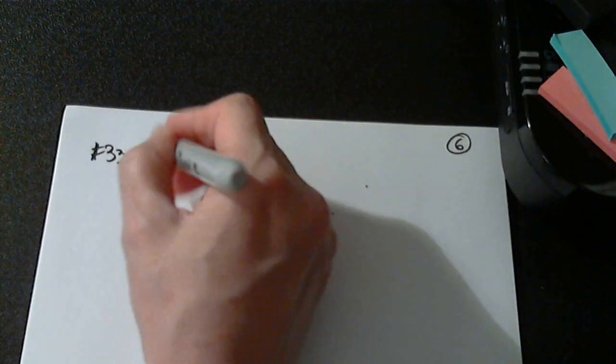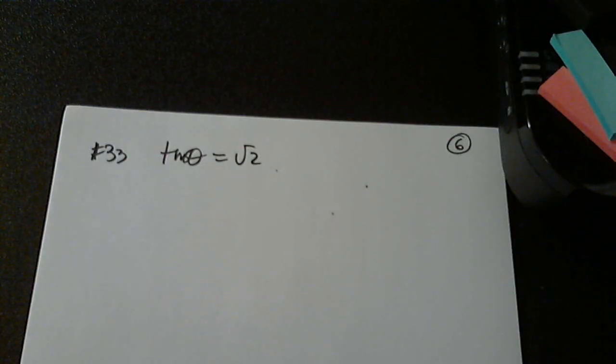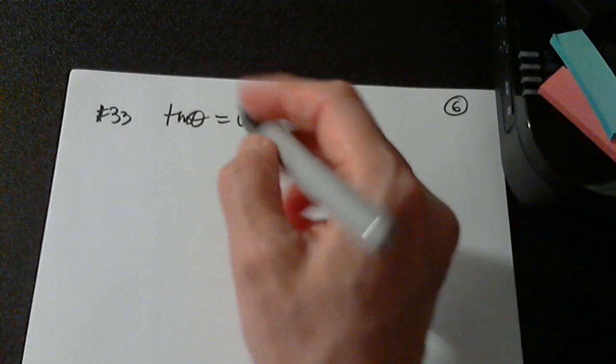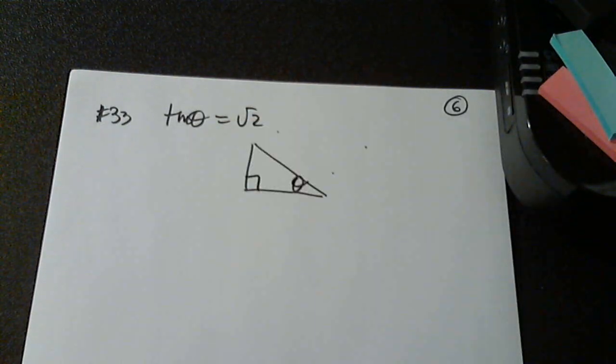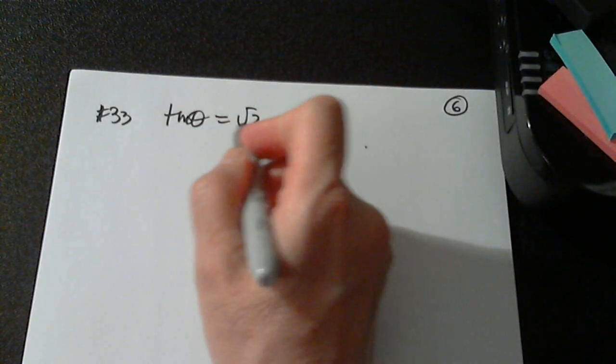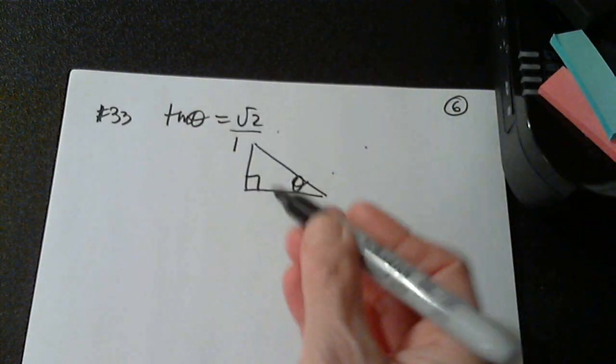We looked at an example with cosine. We looked at an example with secant. Let's look at an example with tangent. So we have tangent theta equals the square root of 2. Okay. So we have a right triangle with an acute angle theta whose tangent is the square root of 2 over 1. Everything is over 1 if it doesn't have a fraction or a denominator. So then what is the square root of 2 and what is 1 in this triangle?